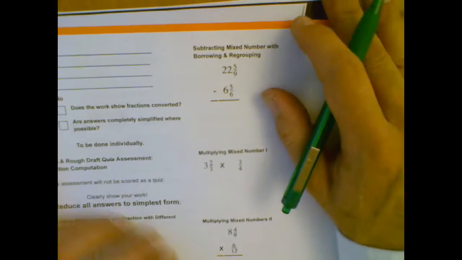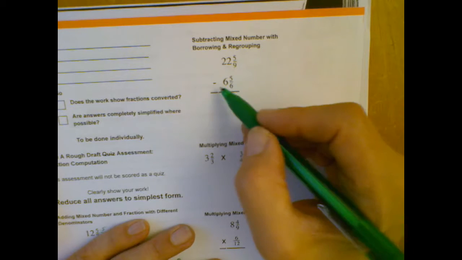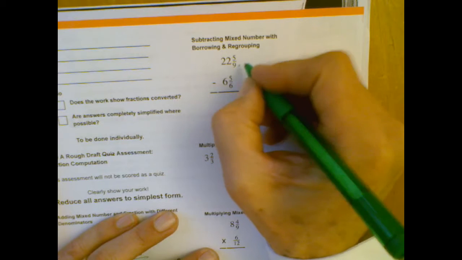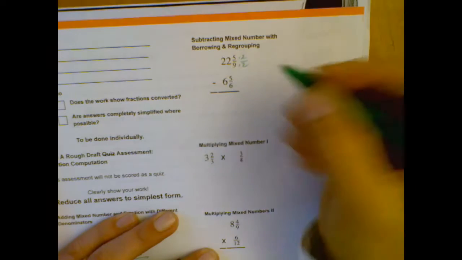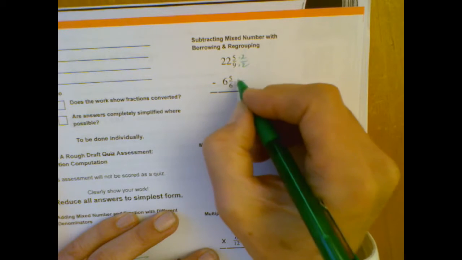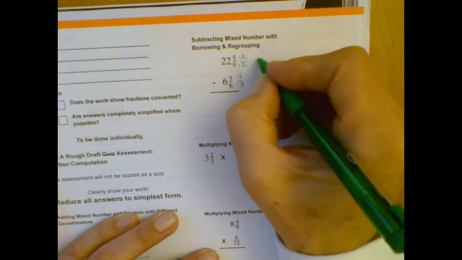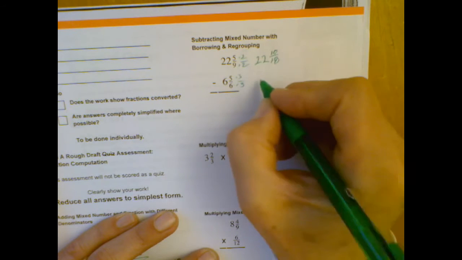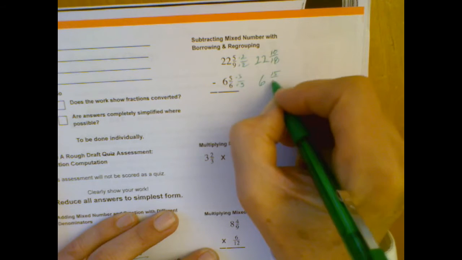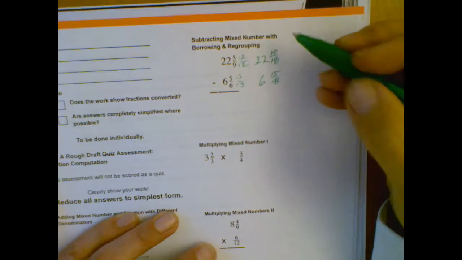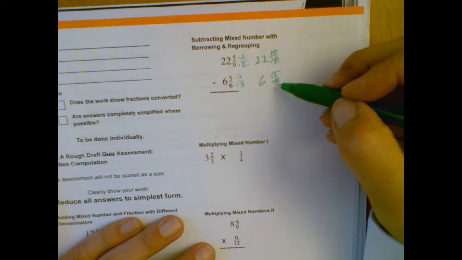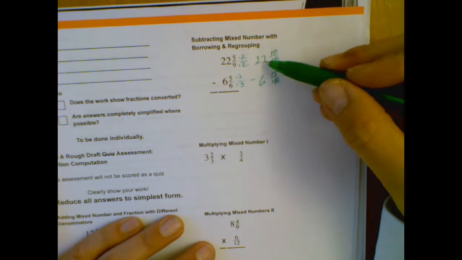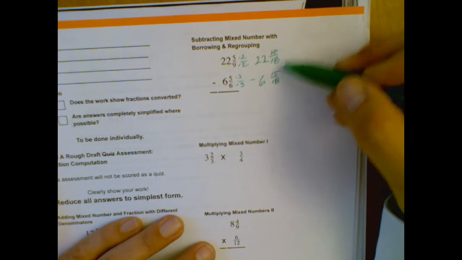Next problem I have here is 22 and 5/9 minus 6 and 5/6. Same two denominators again, so I am going to use 18 as my common denominator. When I do that, this becomes 22 and 10/18. This becomes 6 and 15/18. So I have 10/18 minus 15/18. Can I take 15 away from 10? No. So that means I'm going to have to borrow from the 22 and rewrite this fraction.